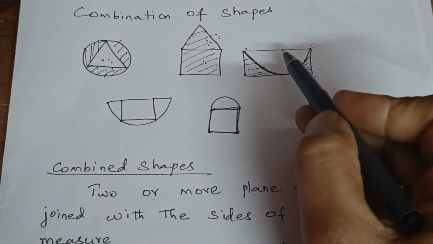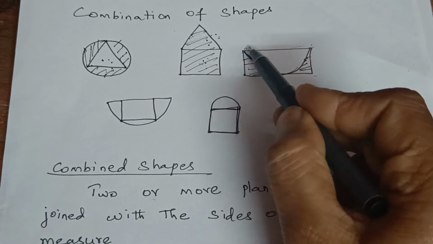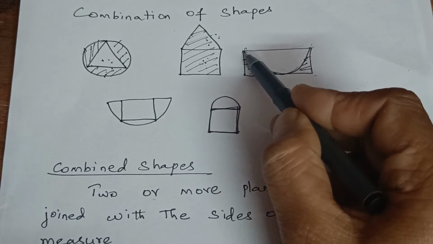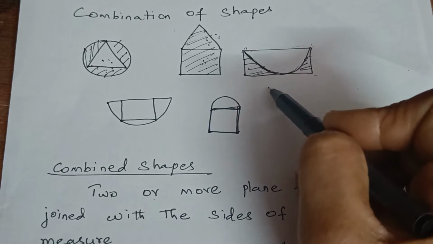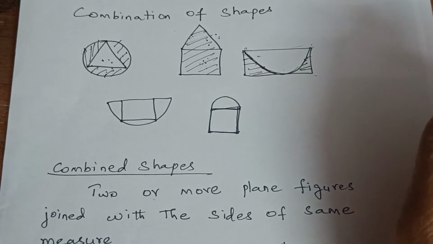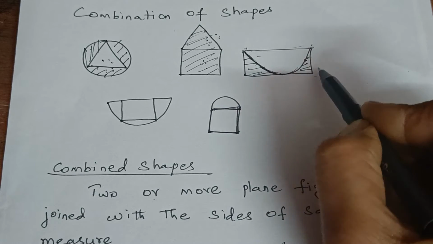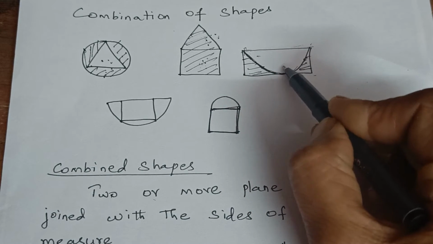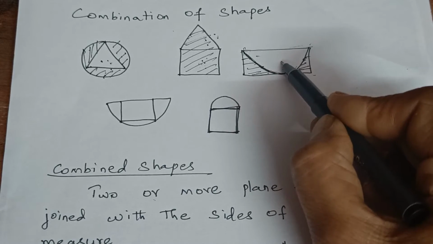Yes, it is subtraction because it is one inside the other. From the rectangle, we are cutting out a shape of a semicircle. We are cutting it and removing it. So it is the area of the rectangle minus the area of the semicircle. One inside the other, subtract.